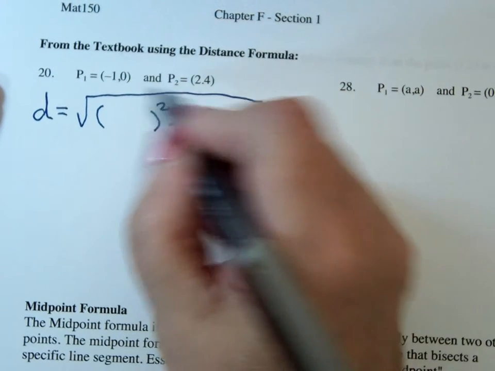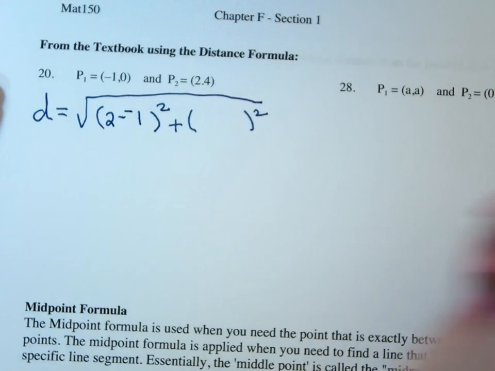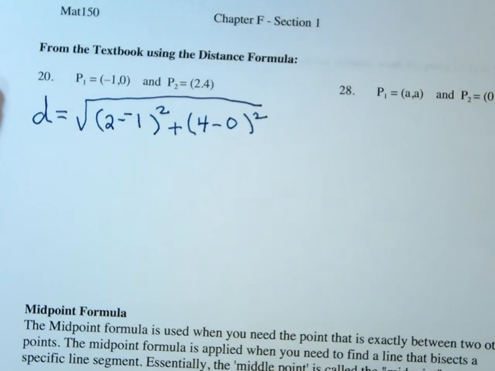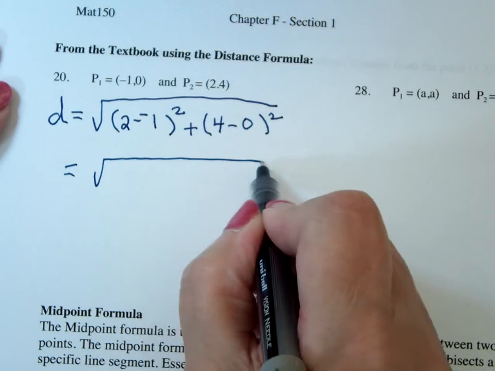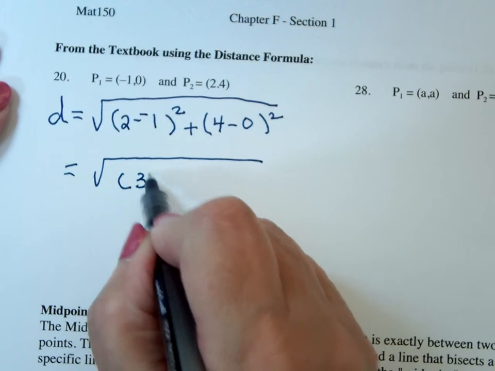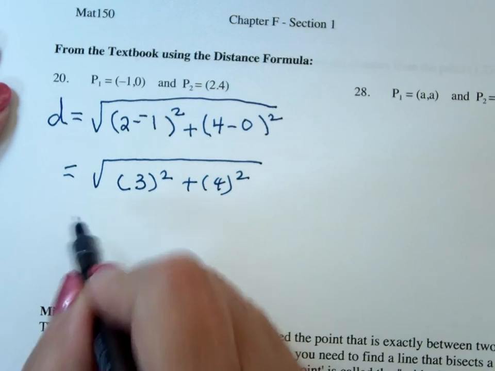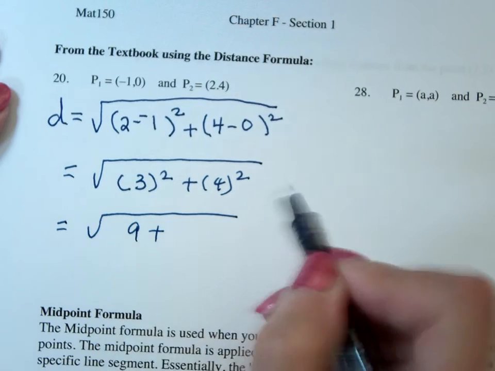So the x's is going to be 2 minus negative 1, squared, and 4 minus 0, squared, which is the square root of 3 squared plus 4 squared, which is the square root of 9 plus 16.